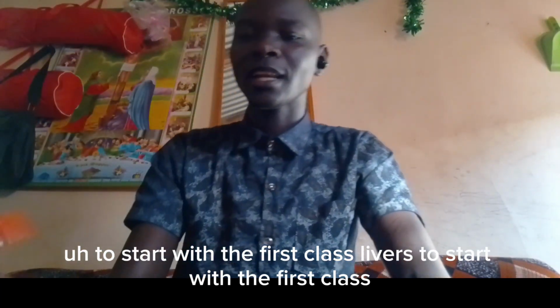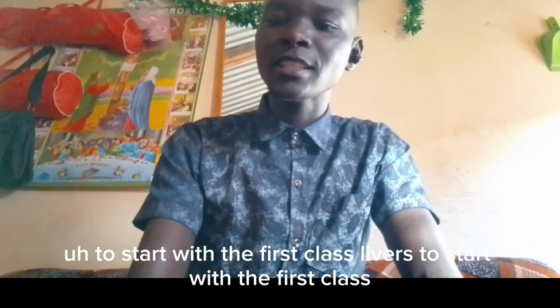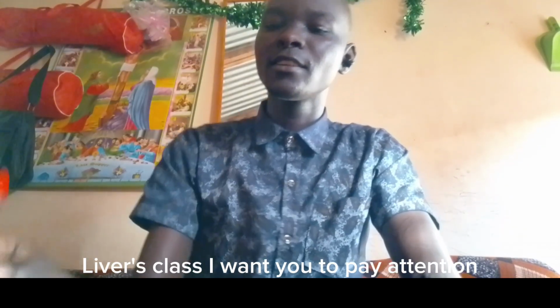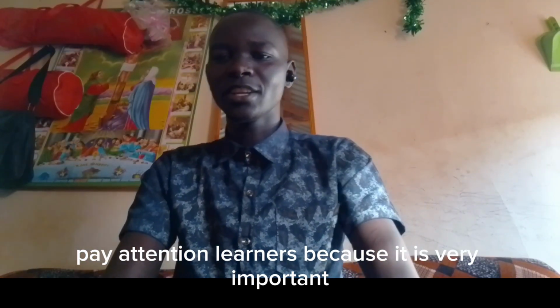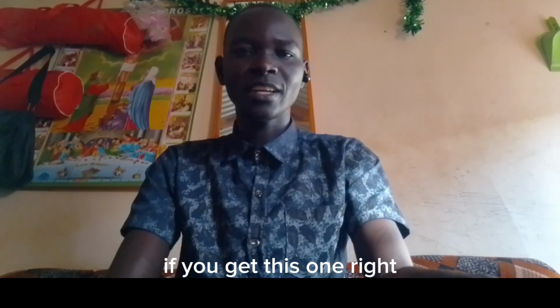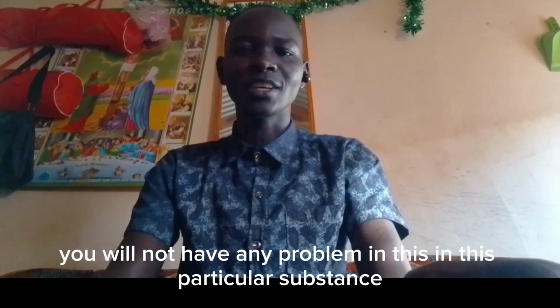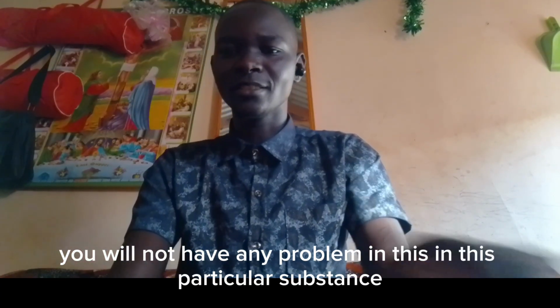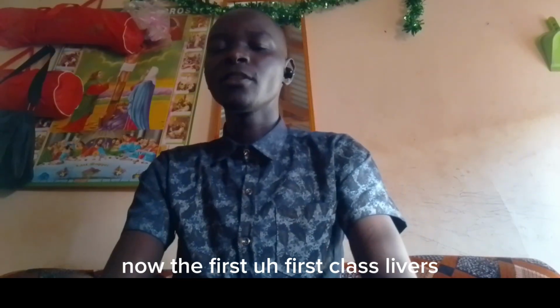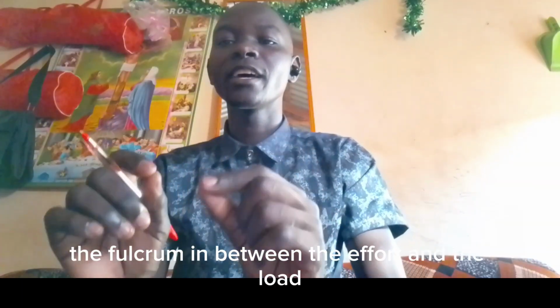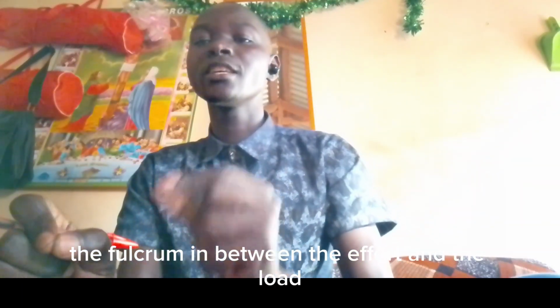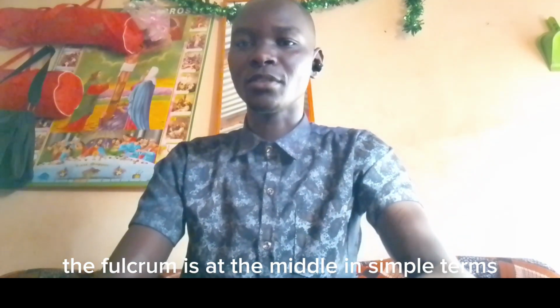To start with the first class levers, I want you to pay attention, learners, because it is very important. If you get this one right, you will not have any problem in this particular topic. Now, the first class levers are levers that have the fulcrum in between the effort and the load. The fulcrum is at the middle, in simple terms.